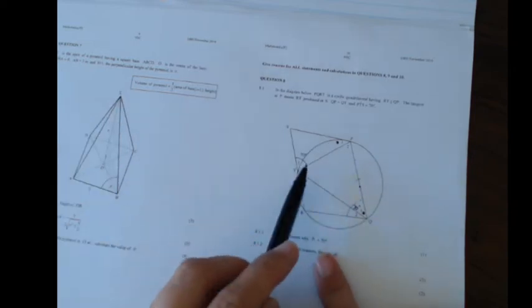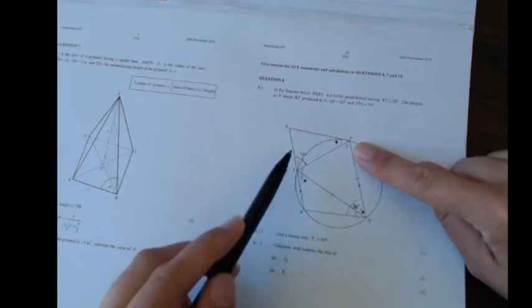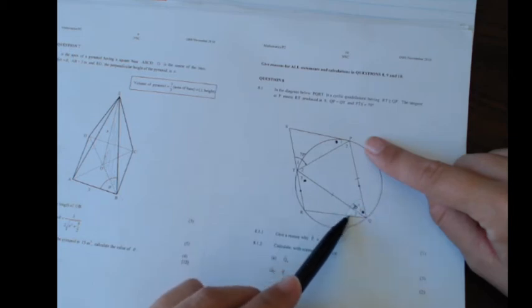These two angles will be equal. So this one is equal to that one. At the moment, I can see that is 70.